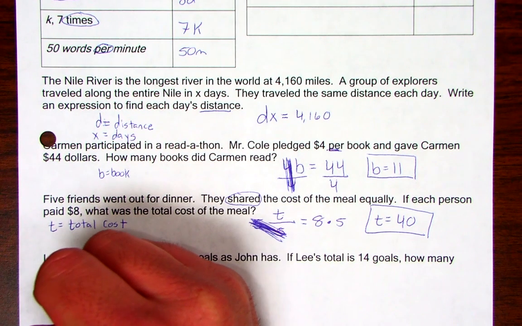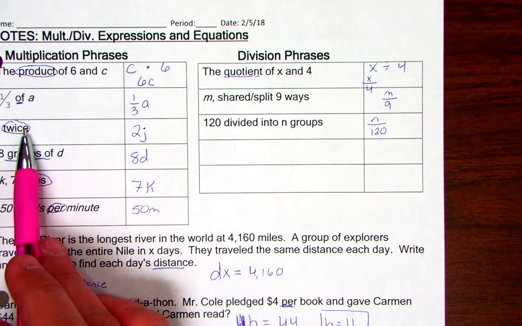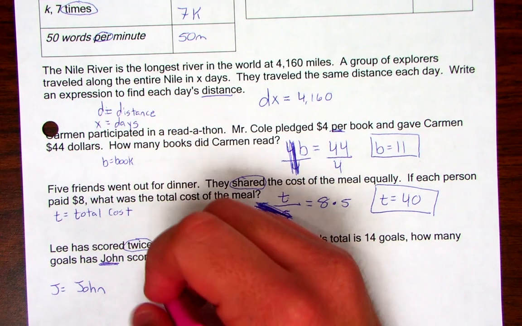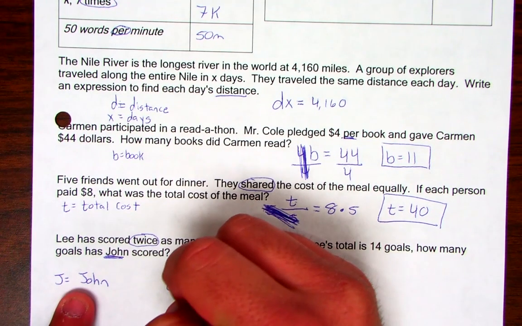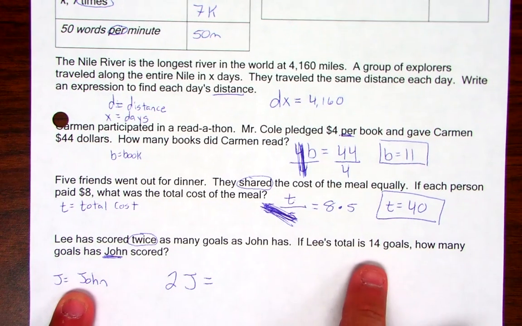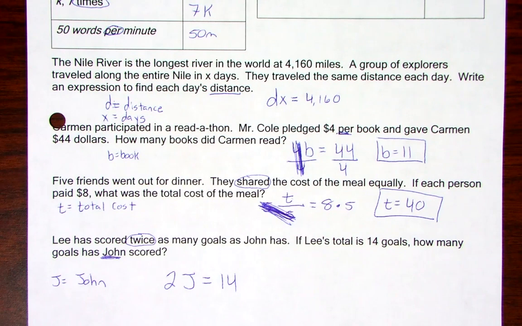J equals John. Now remember, it says Lee scored twice as many. So the word twice means to multiply. So twice, or 2, times the number of goals John scored, because that's what we don't know, is equal to how many Lee scored, which is 14 goals. Oh, look at that. You got your equation.